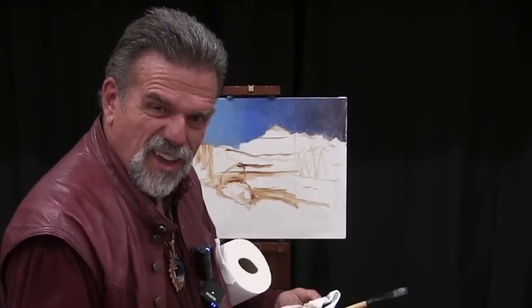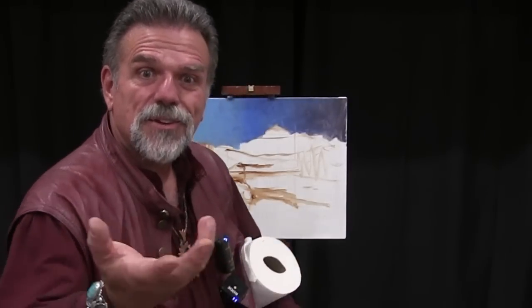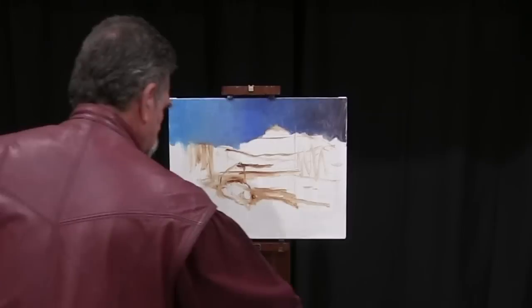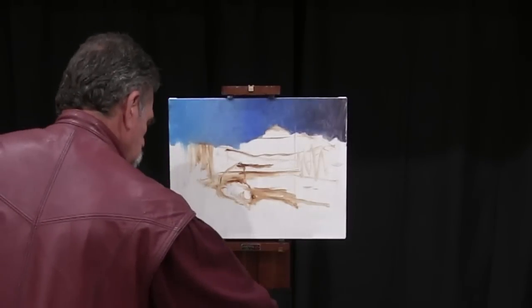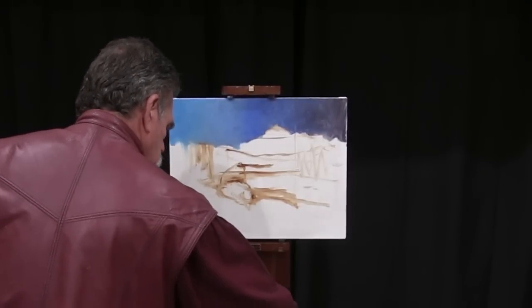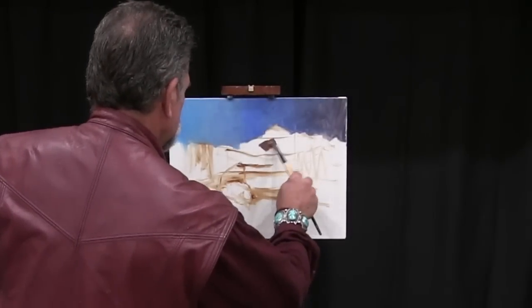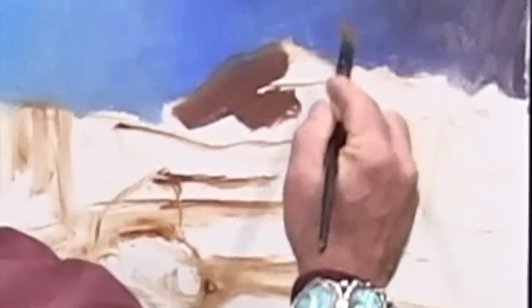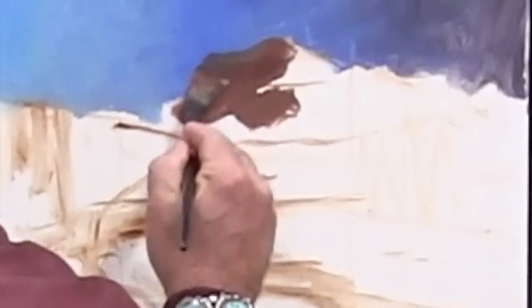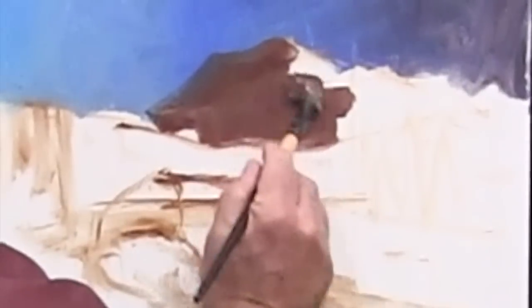You add color to it, and then you have to have another color if you want to do bougainvillea or something like that. So I'm adding ultramarine blue with Phthalo Red Rose. I'm going to lay in the base for my mountains.